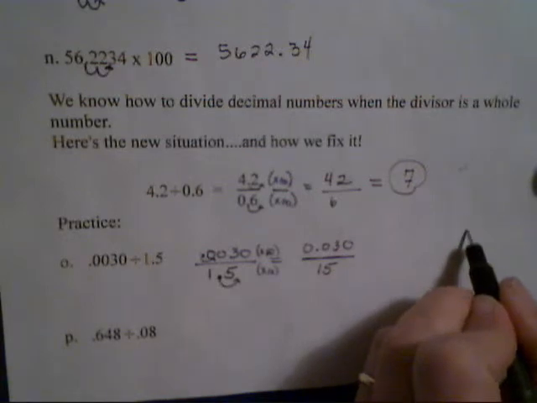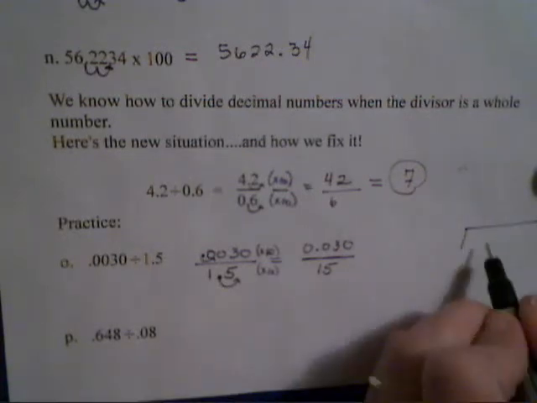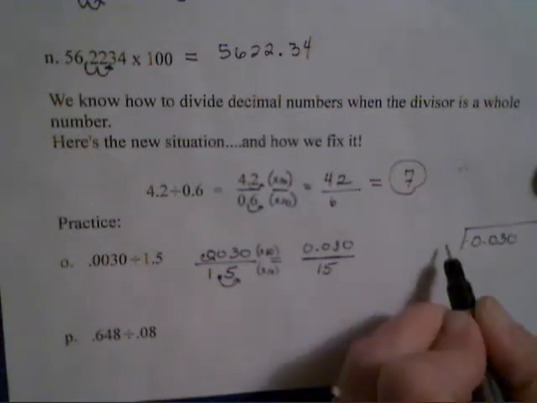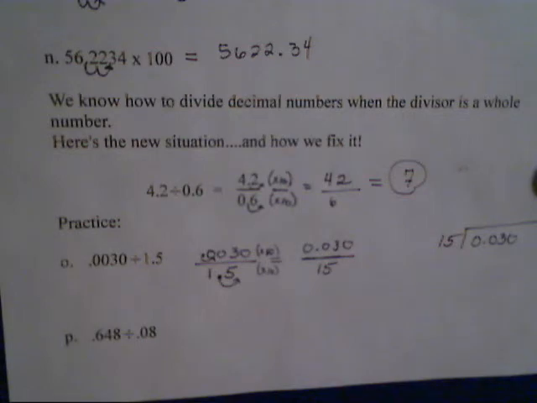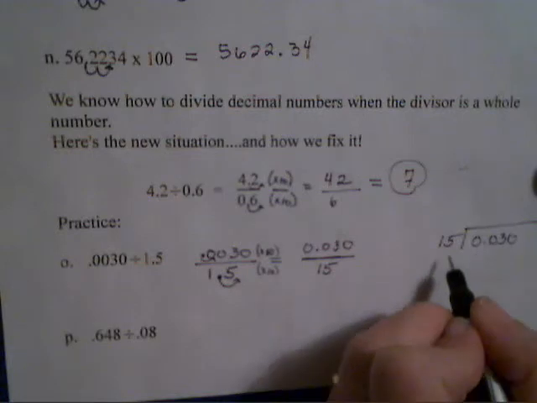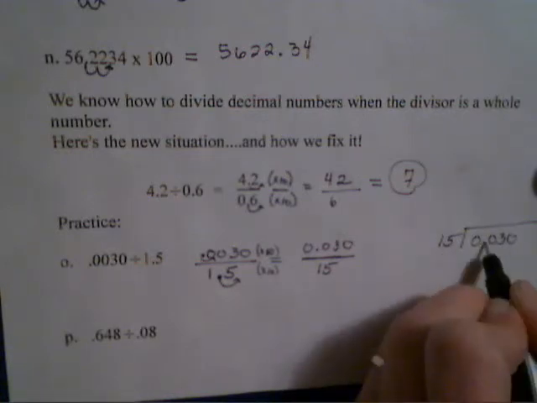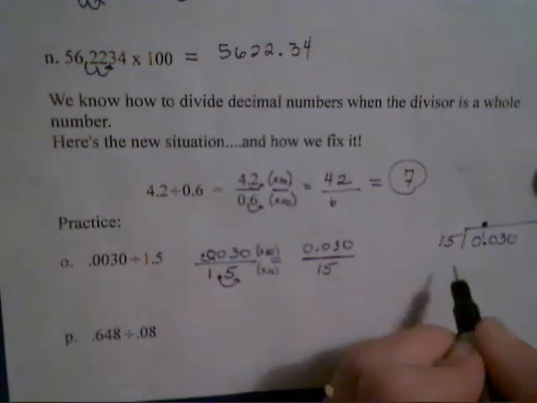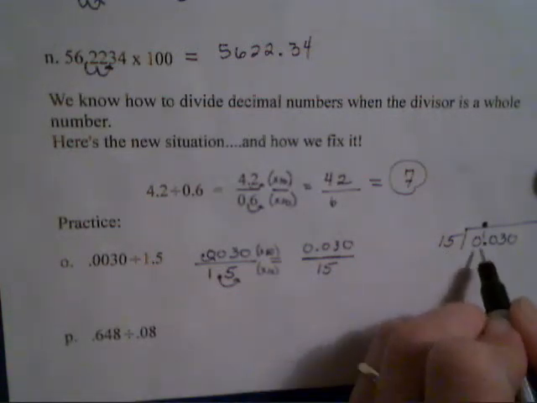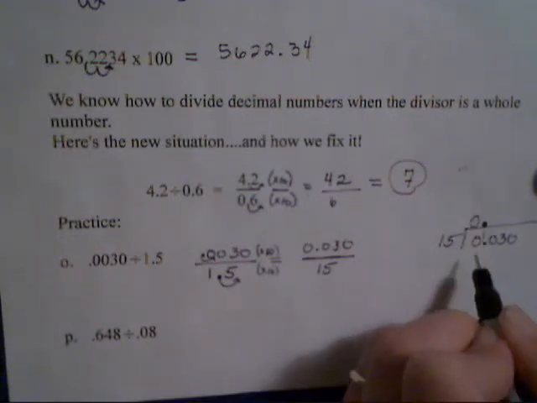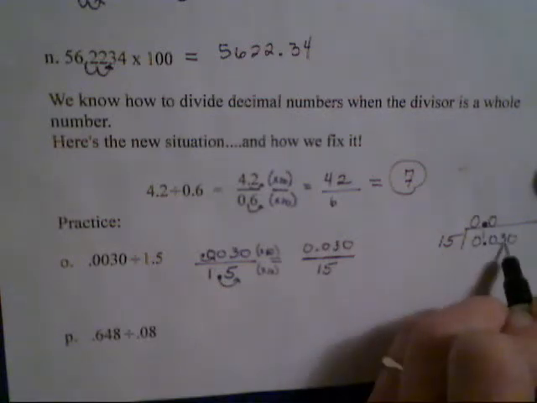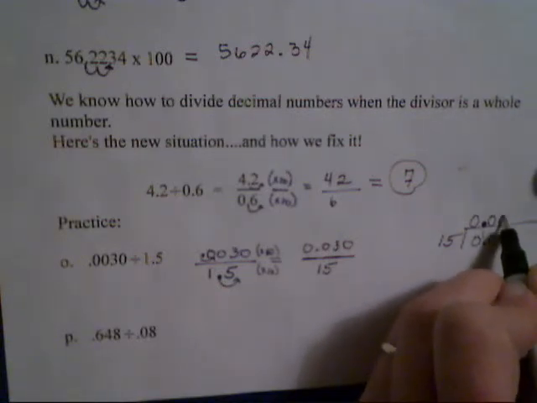Let's do the division over here. So here we've got 0.030 divided by 15. I'll let you write that. All right, here we go. We're dividing by a whole number, so we can just float that decimal straight up. I'm going to make it nice and big. And now let's talk. All right, 15 doesn't go into 0, so I put a 0 up there. 15 still doesn't go into that 0. I put a 0 up there. 15 will not go into 3, so I put a 0 up there.